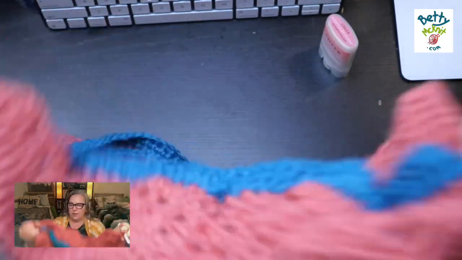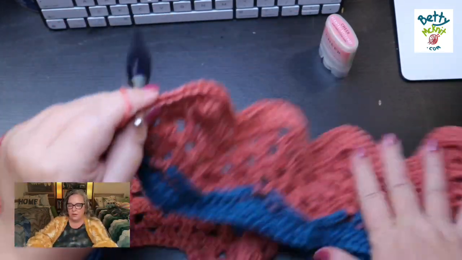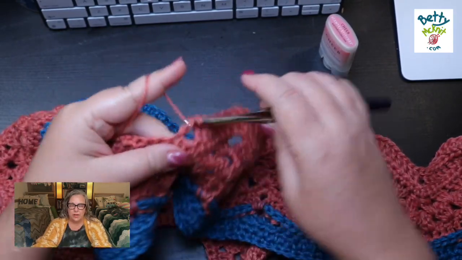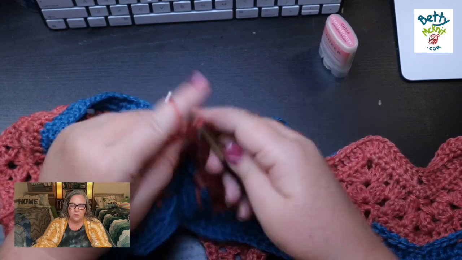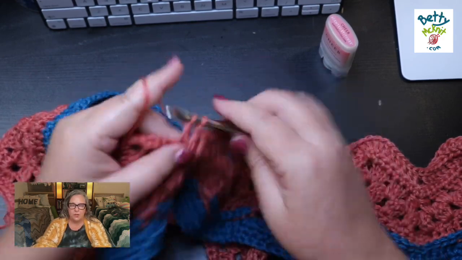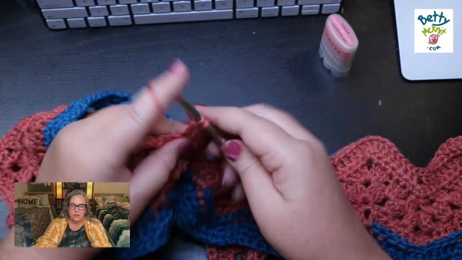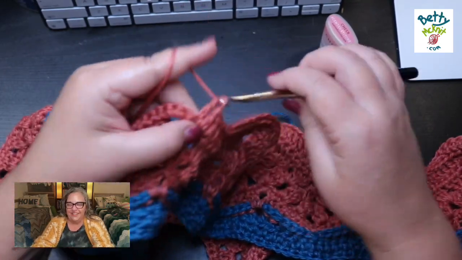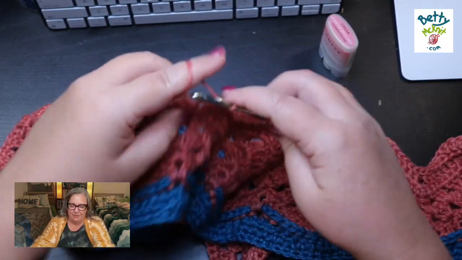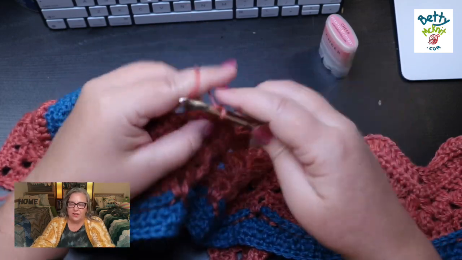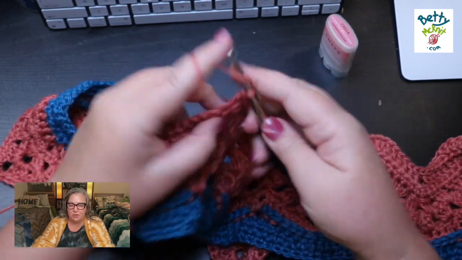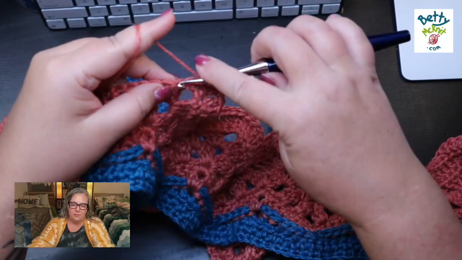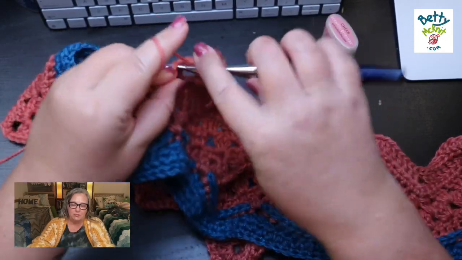This pattern has a 6-row repeat, so I'm on row 5. It would be kind of nice to know that I could do a whole repeat in one sitting, because then it would give me an idea about how long this is going to take. I think I figured out it's going to be around 21 or 23 stripes, something like that. I'm not in a hurry, even though it's called the 6-day blanket.